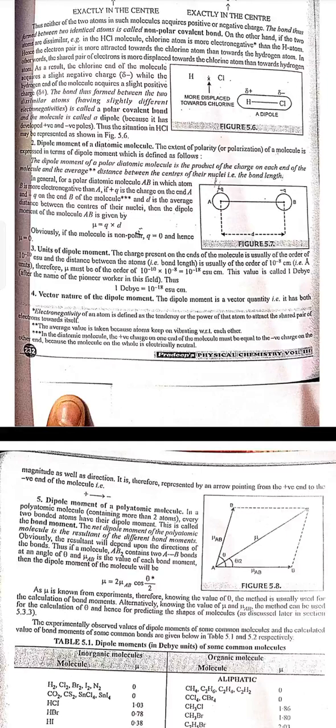Third is units of dipole moment. The charge present on the ends of the molecules is usually of the order of 10 raised to the power minus 10 ESU and the distance between the atoms is usually of the order of 10 raised to the power minus 8 centimeter. Therefore, mu must be of the order of 10 raised to the power minus 10 into 10 raised to the power minus 8, which is equal to 10 raised to the power minus 18 ESU centimeter. This value is called 1 Debye. Thus, 1 Debye is equal to 10 raised to the power minus 18 ESU centimeter.